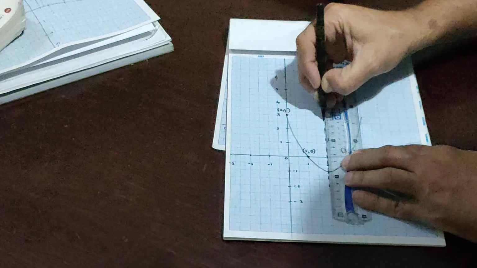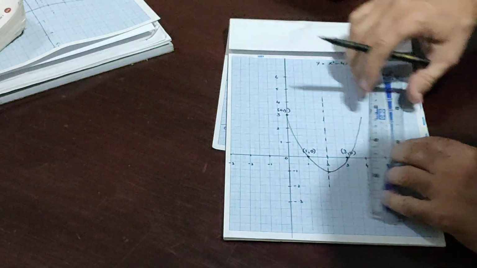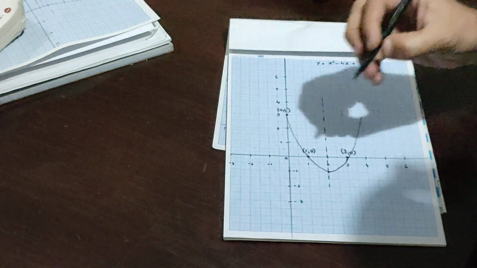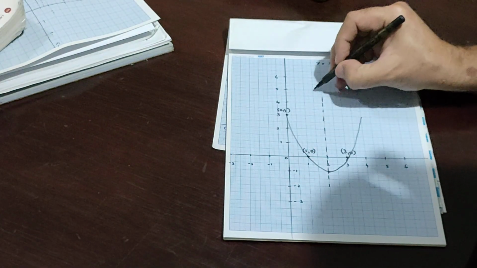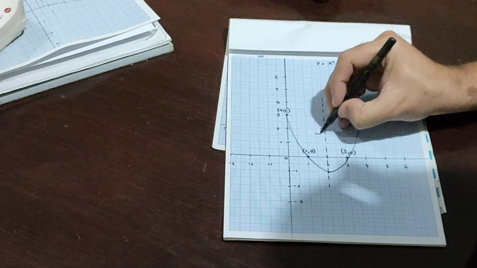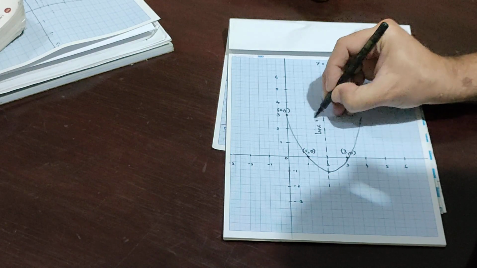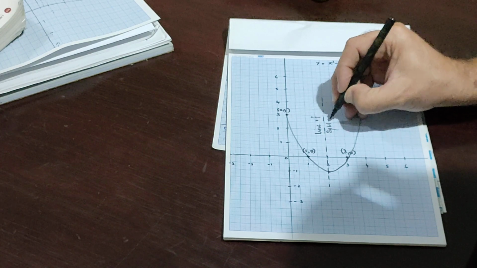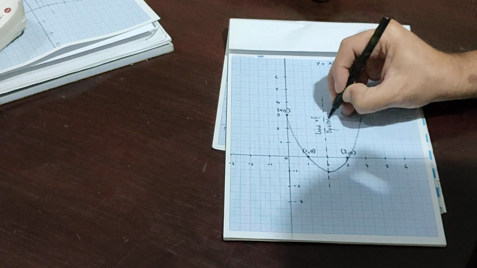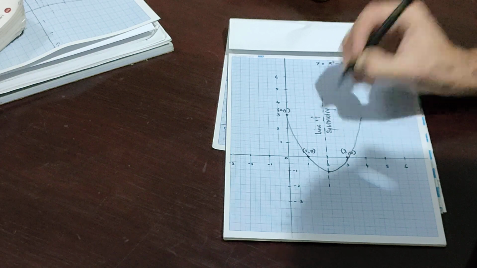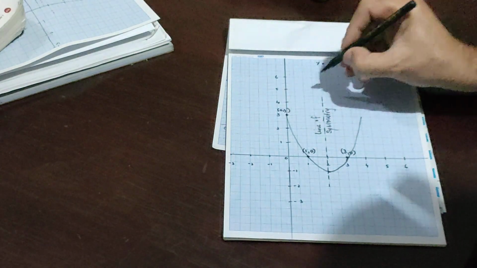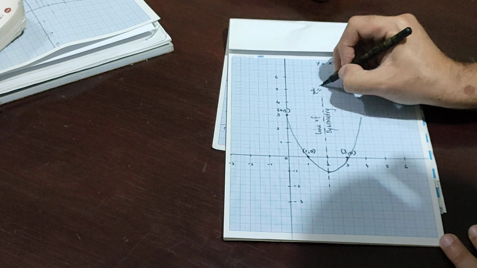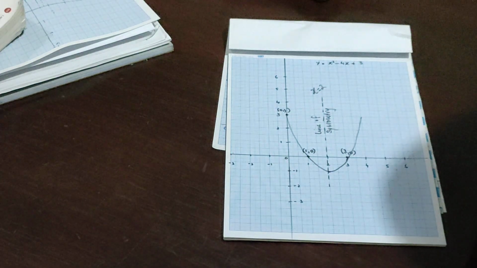And at this point, we can divide the graph into exactly two halves. So this is the line of symmetry. This is the line of symmetry. Okay, and the equation of the line of symmetry is x is equal to 2, right?